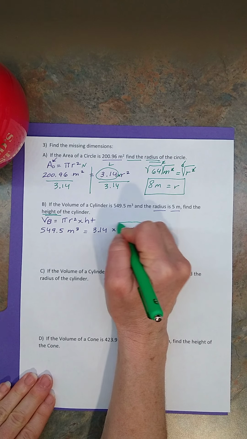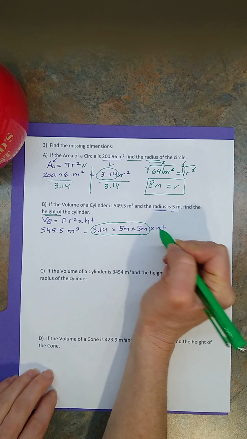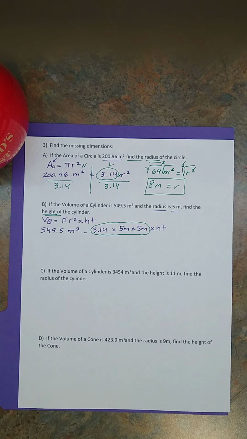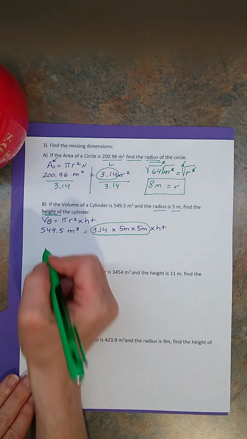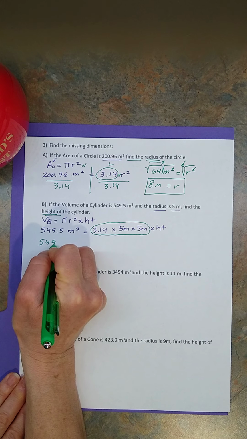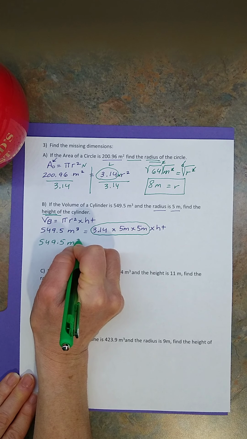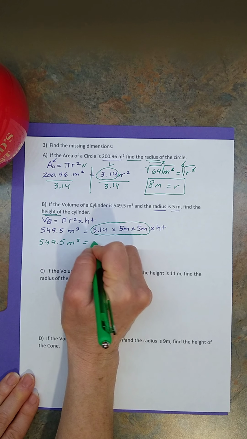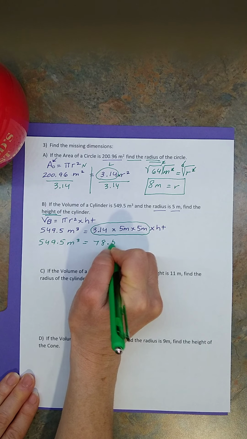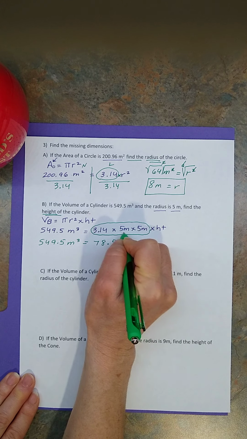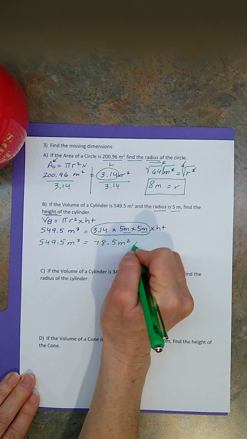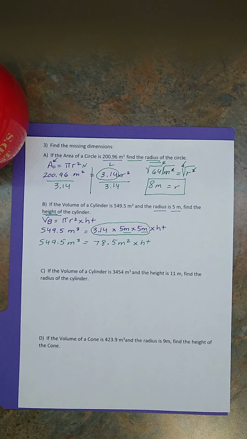Now, do that. Punch that into your calculator. Multiply 3.14 times 5 times 5. You get 78.5. And it's meters squared because that's what meters times meters is. And then that's times your height. Now, you're solving for height.